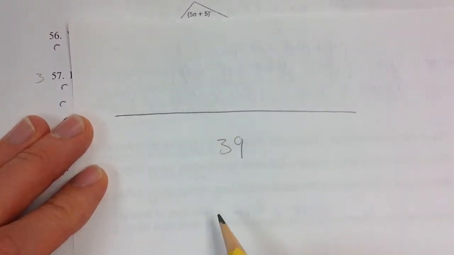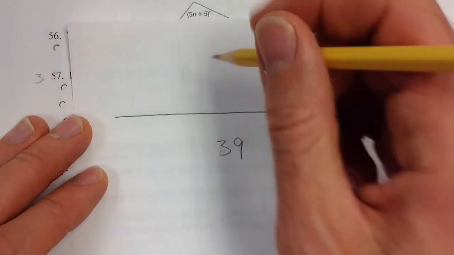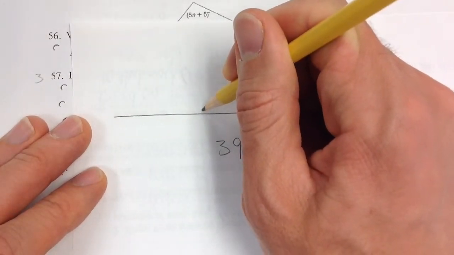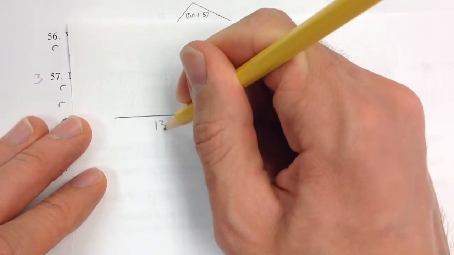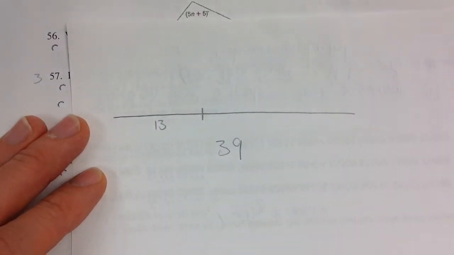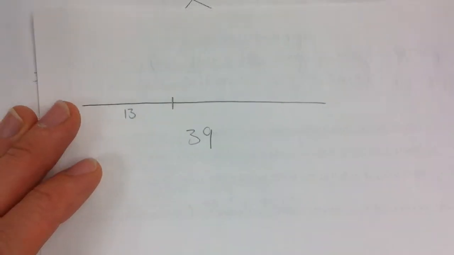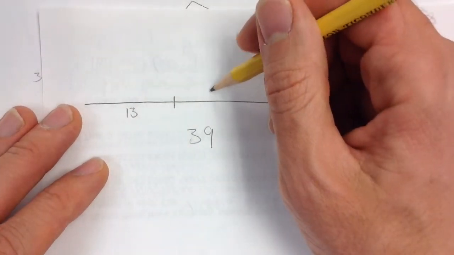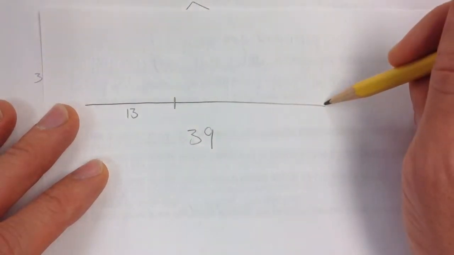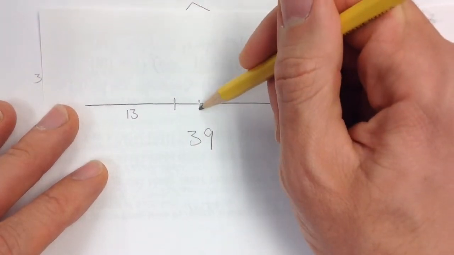Well, pretend that's 39. 13 is a third of that. So like here. And then 21, it's more than a half. So I'll come from this end. So maybe like here.